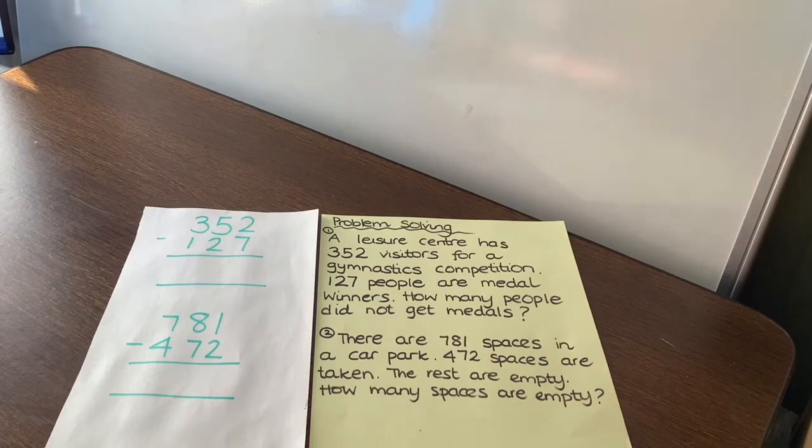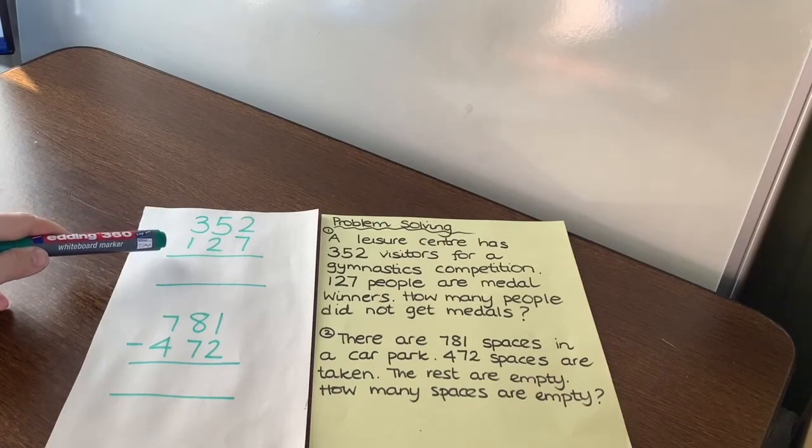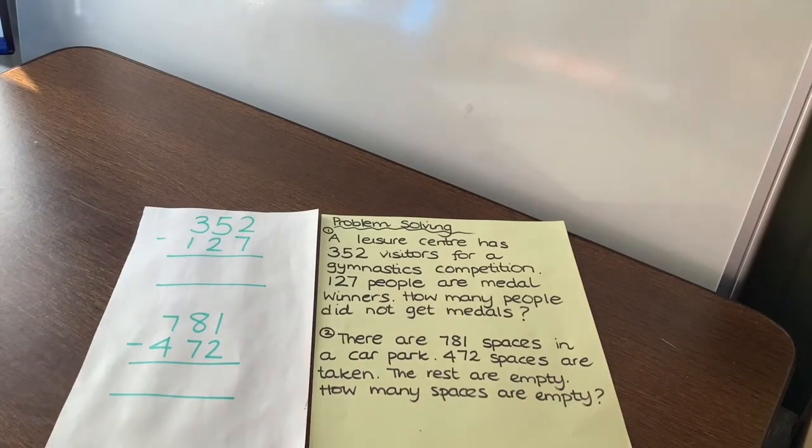Let's have a look. So first of all, with the leisure centre, there were 352 visitors. 127 of them were medal winners. So we need to work out the difference between those two numbers to work out how many people didn't get medals. So let's have a look at the ones column first.